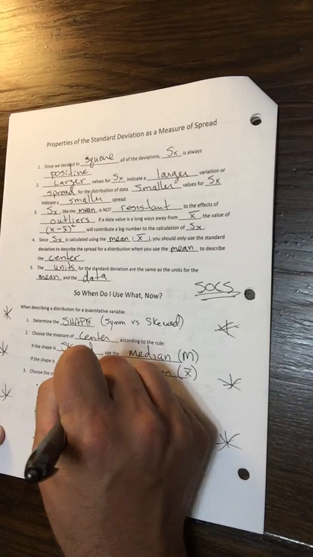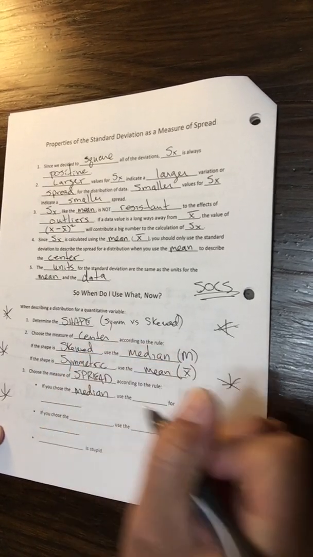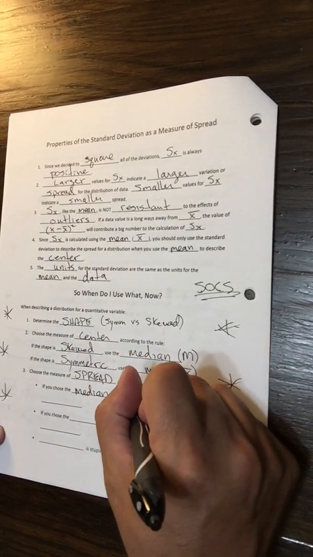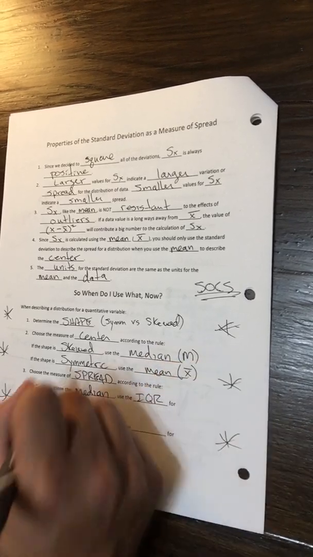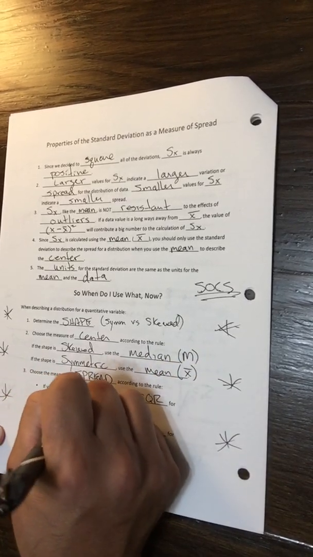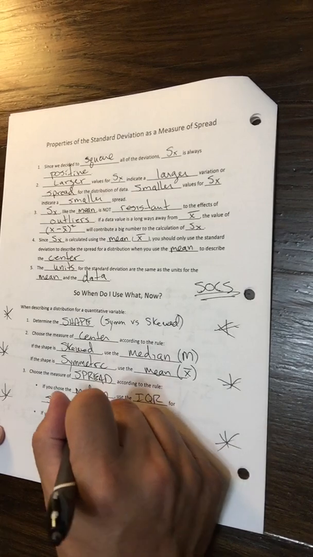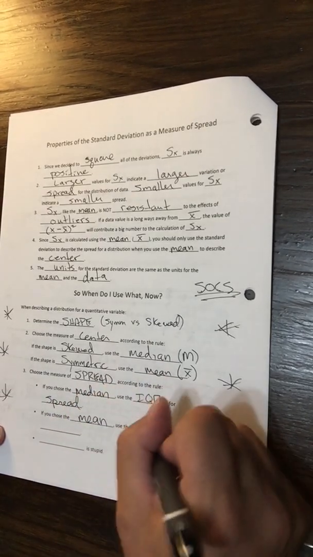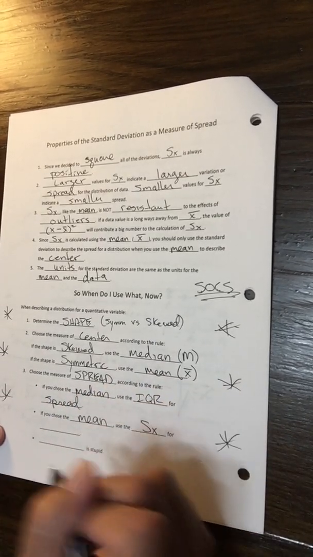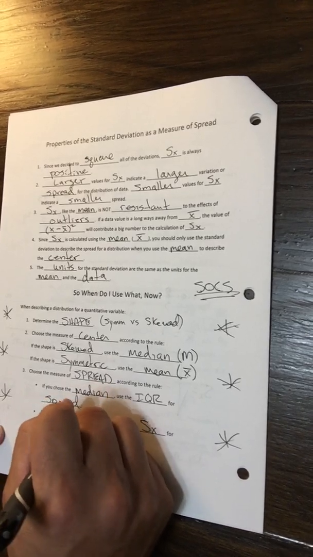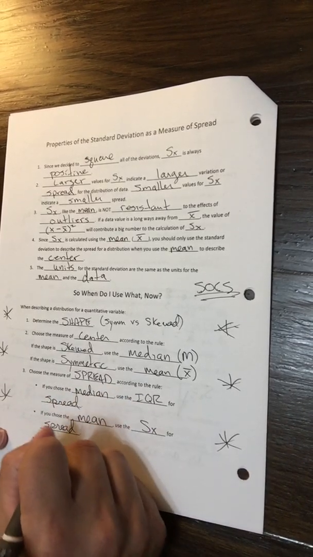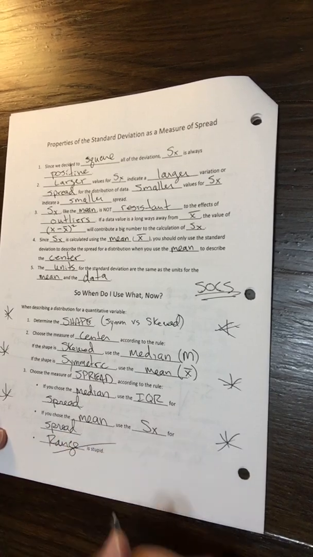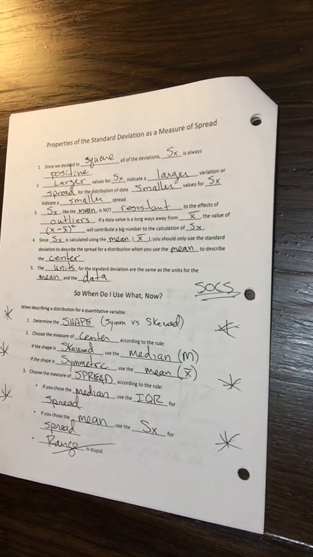If you choose the median, then you're going to use the IQR for spread. If you choose the mean, then you're going to use standard deviation for the spread. Basically, I'm saying that the range is stupid. We shouldn't use it ever. Next page.